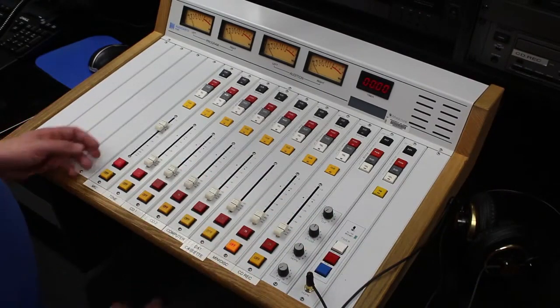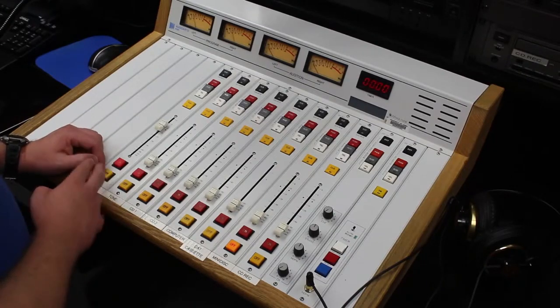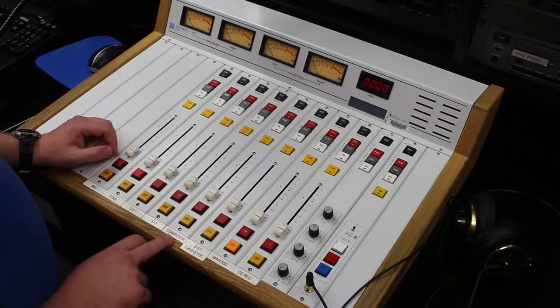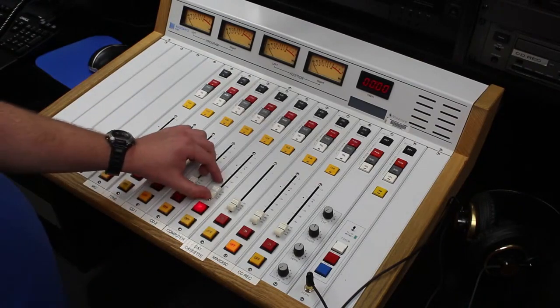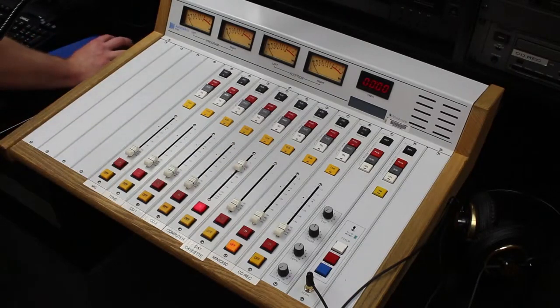Each channel repeats itself, again with the exception that when the microphone's on, it'll mute the speakers. So if I want to play the computer audio, I have to turn it on, bring it up, and you'll notice I'll also have to come over here and hit play on the computer.